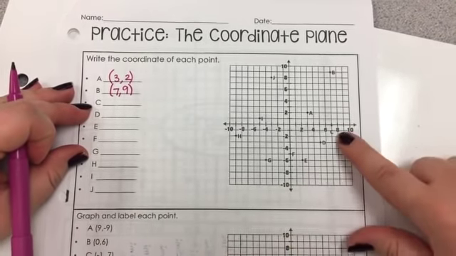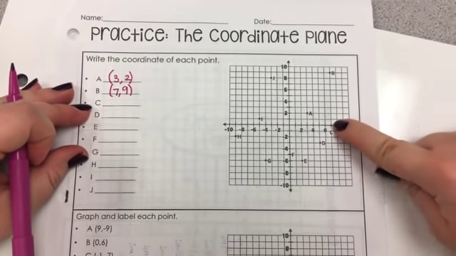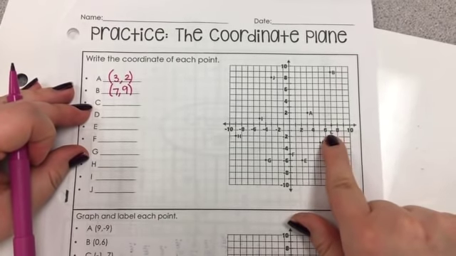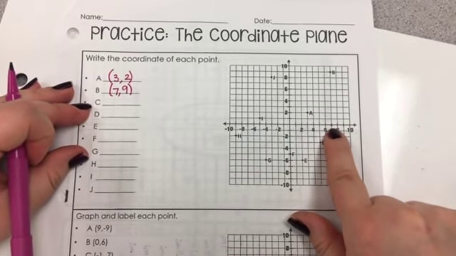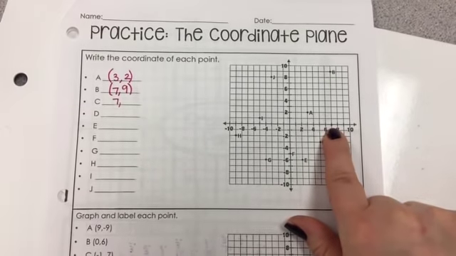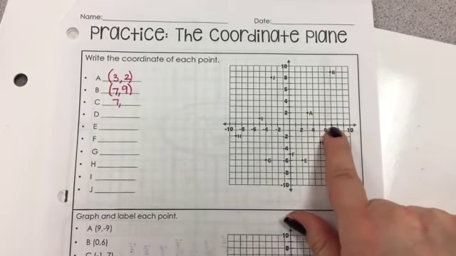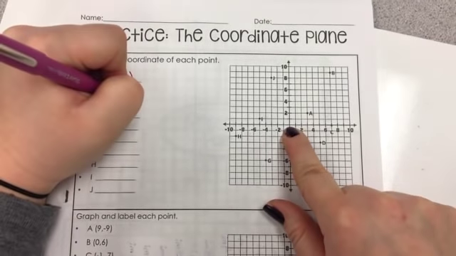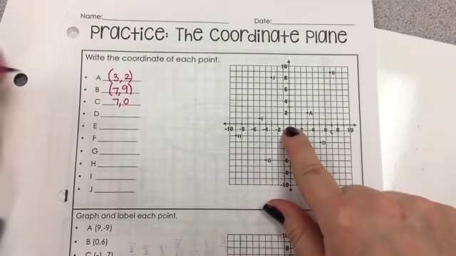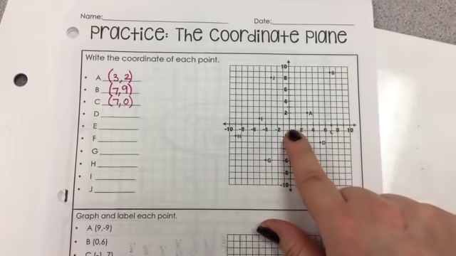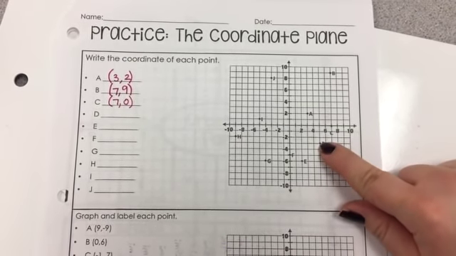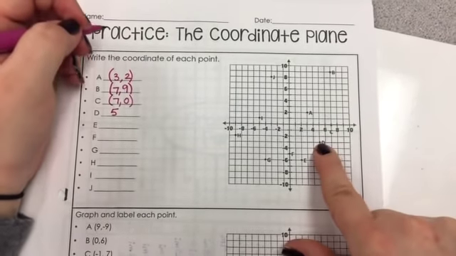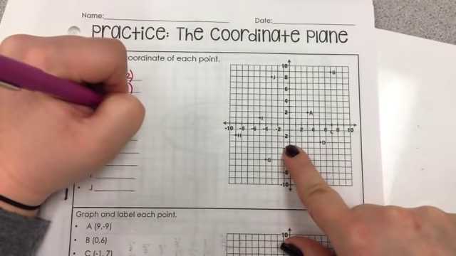Point C is going to be our next one. Now, point C I see is right here. It's along the x-axis. So I just need to figure out where it falls on that x-axis. And again, it's between 6 and 8, so that's going to be at 7. And then if I move my finger from point C all the way over to the y-axis, I see that it meets at the origin. So that means that my y coordinate is going to be 0, so 7, 0. Let's try D. So D, if we move our finger up to the x-axis, it meets at 5. And if I move over to the y-axis, it meets at 3.